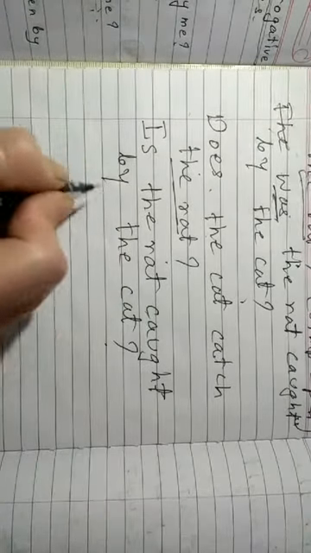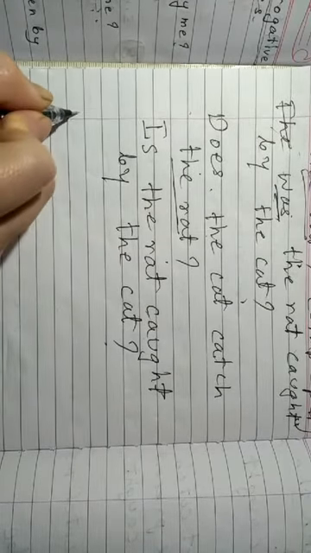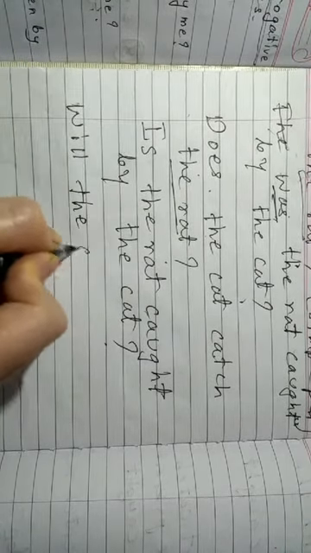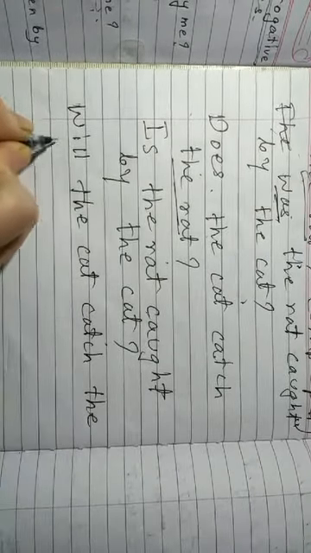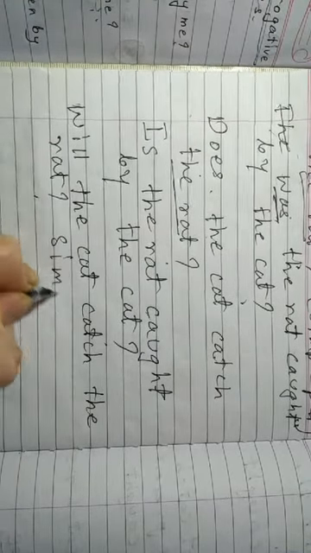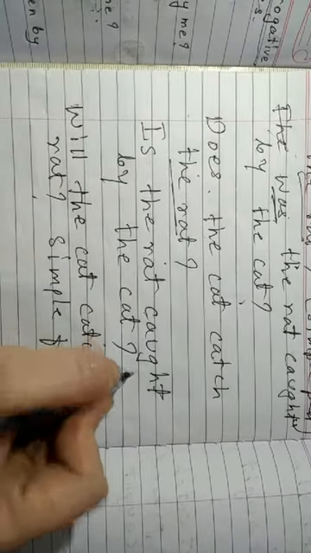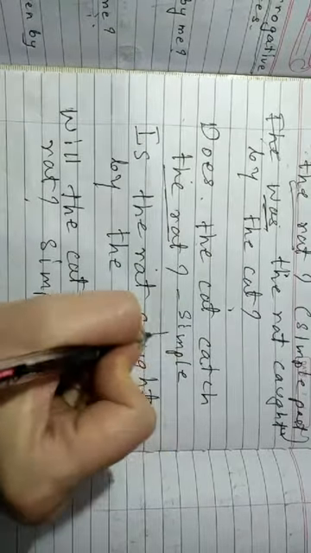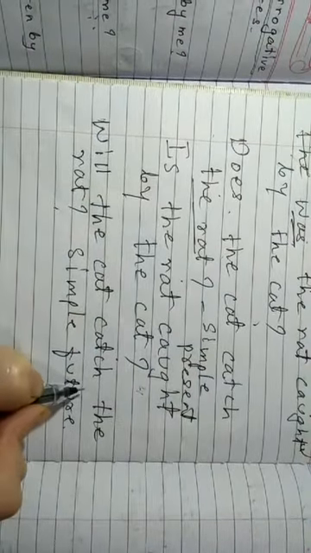Now let us move on for what, children? Future tense, simple future. Instead of does, what we have to use here? Will. Okay, will the cat catch the rat? So now the sentence is written in simple future, right? Earlier it was written in simple present. Okay, so will the cat catch the rat?